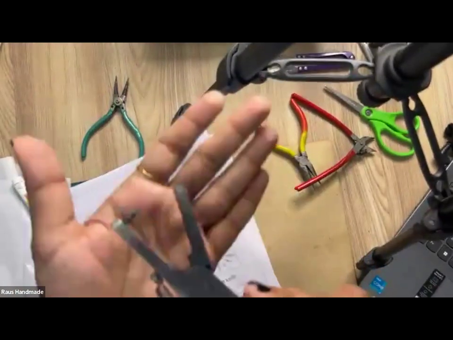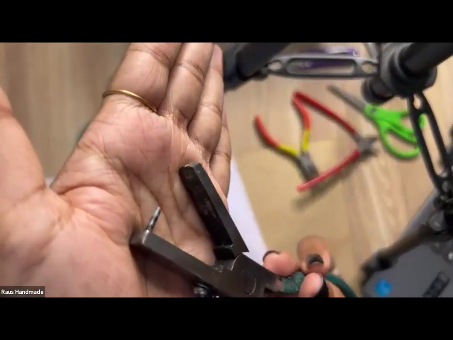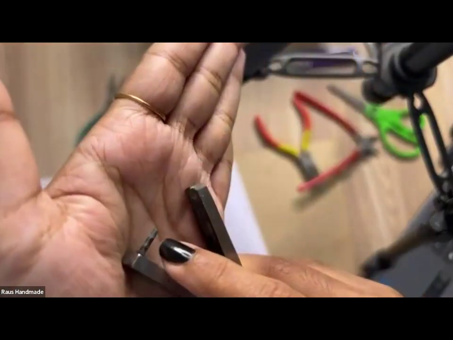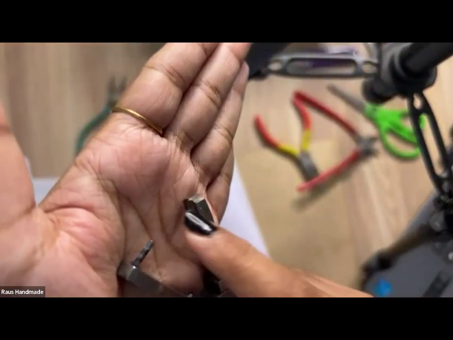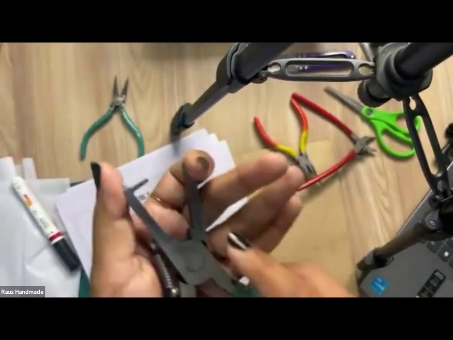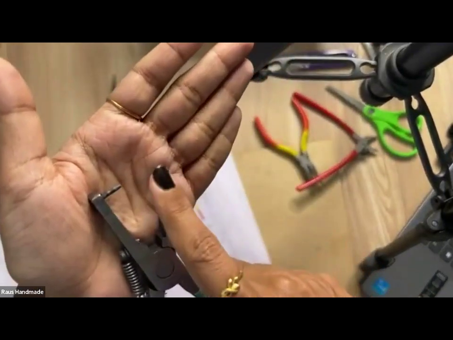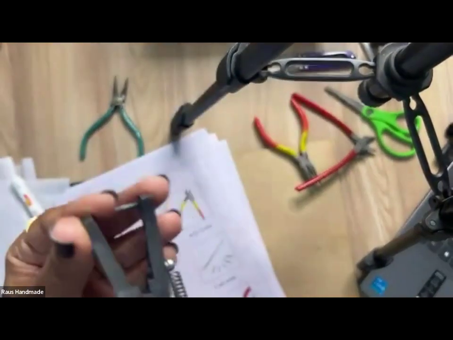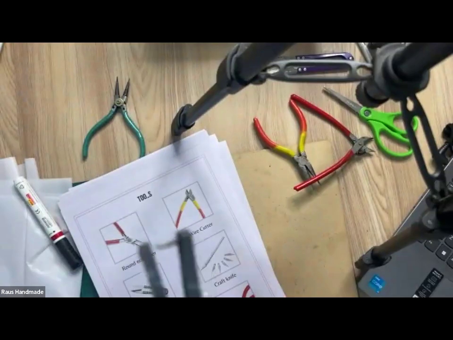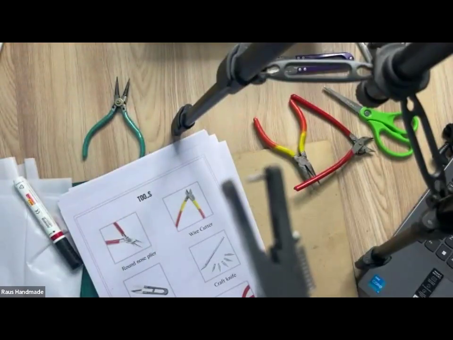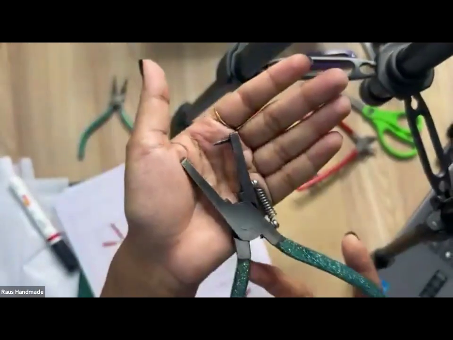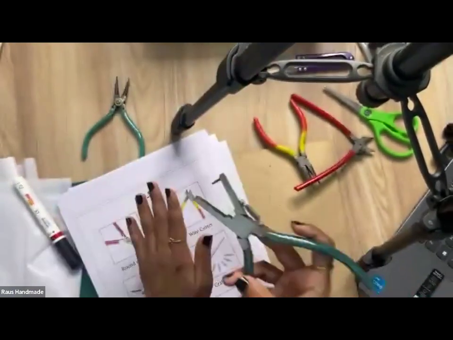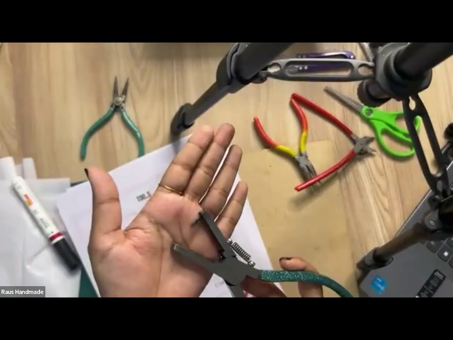And the second one is a punching plier. Basically, it has a needle over here. Using this needle, we can make any hole. We mostly use it for fabric jewelry, because we use MDF board for fabric jewelry. In that case, we use this punching plier. Other than that, for silk thread, it is not recommended.